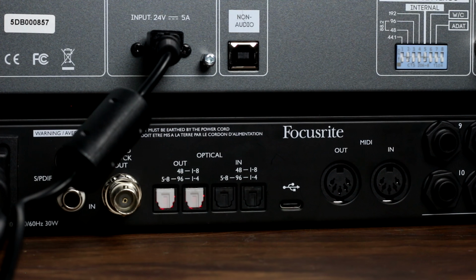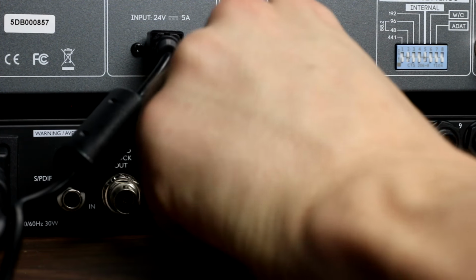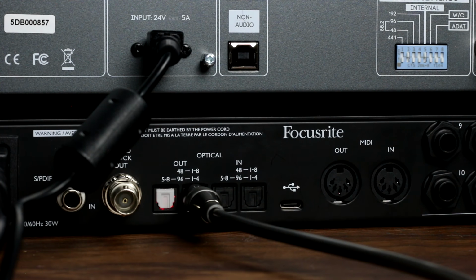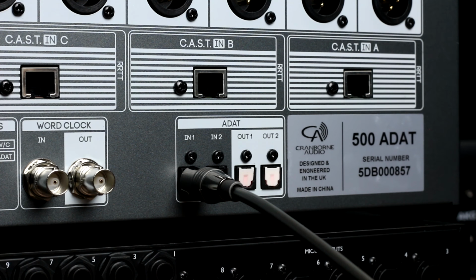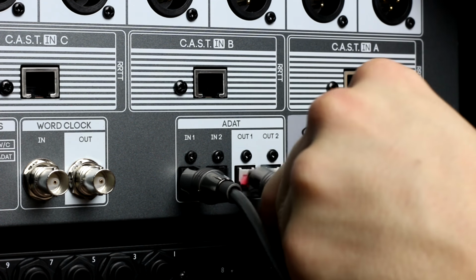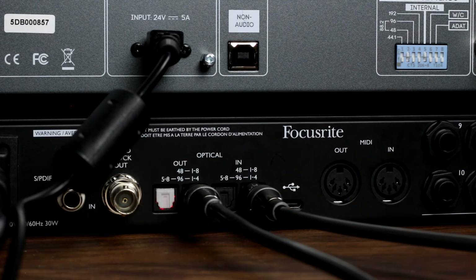The third way to use ADAT in your studio is to set up inserts for outboard effects like EQs, gates, and compressors. In order to do this, I'll be using a connection from the Focusrite 18i20 to the Cranborne Audio 500 ADAT as an insert send, as well as a connection from the output of the 500 ADAT back into the 18i20 as an insert return. Let's take a look at what this would look like inside the DAW.